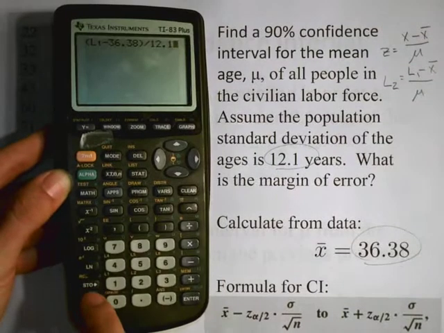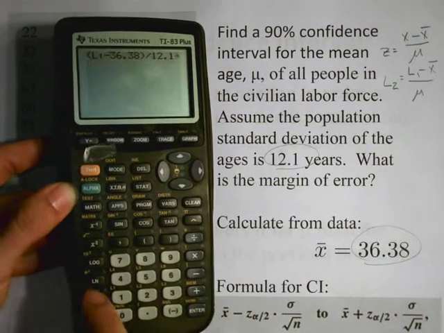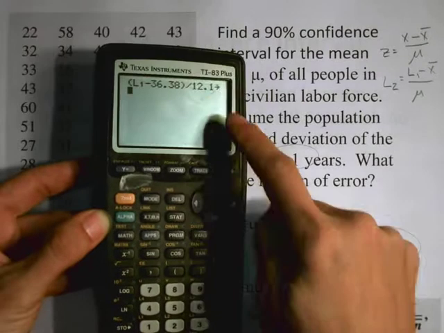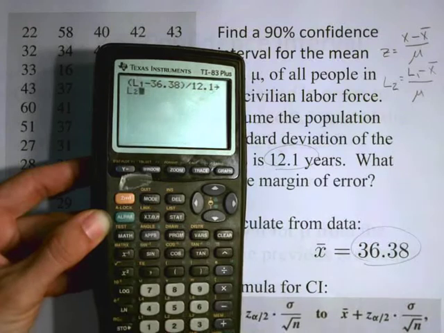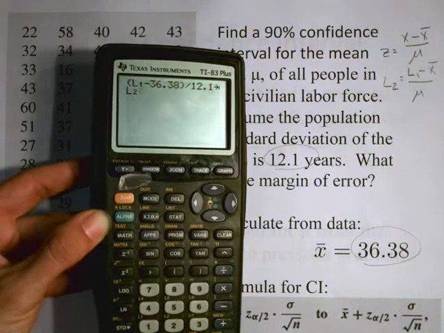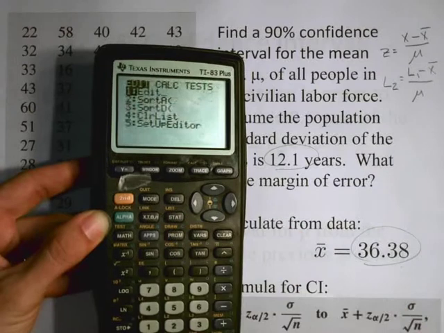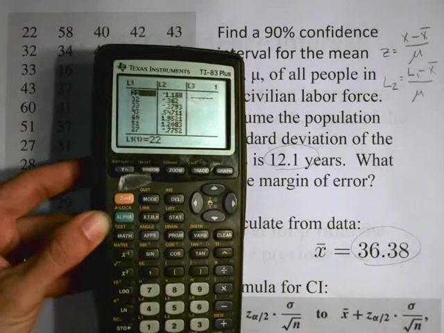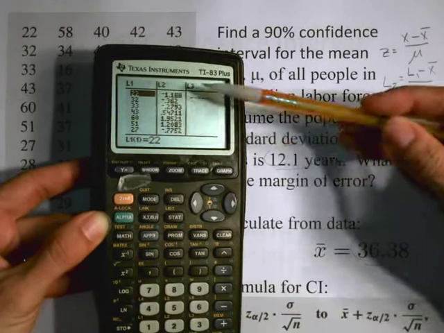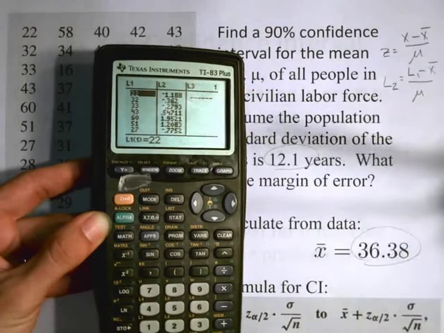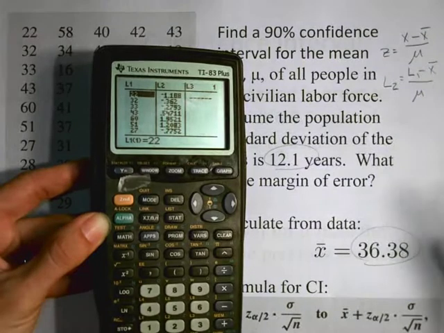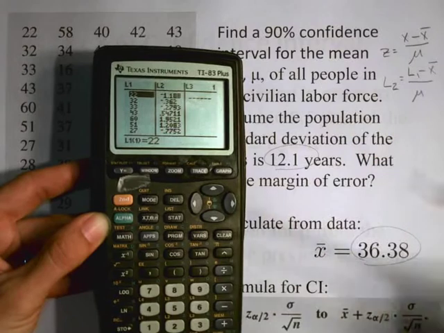So I'm going to use the store button on my calculator. The store button on my calculator is all the way down here. So I hit store, and a little arrow has shown up. It's going to store this in list number 2. And there we go. Now, when I go to my list, I have my original list, L1. I also have L2, which is now the z-score of all of the items in L1.